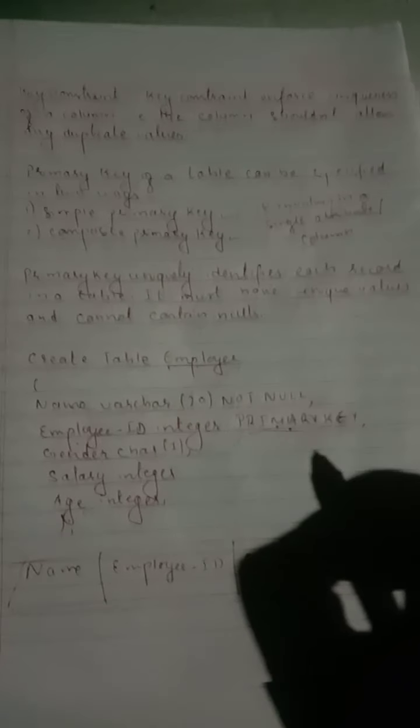So key constraint enforces uniqueness of a column, that is, the column should not allow any duplicate values. Once we specify a key constraint in a table, then every record of a row is enforced to be unique and does not contain any duplicate values.